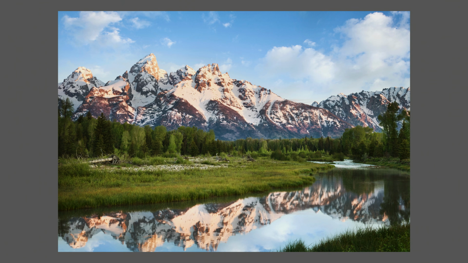Well, there it is, everyone. That was the contrast-only filter found in Nik 9 Color Efex, part of Nik Collection 9.